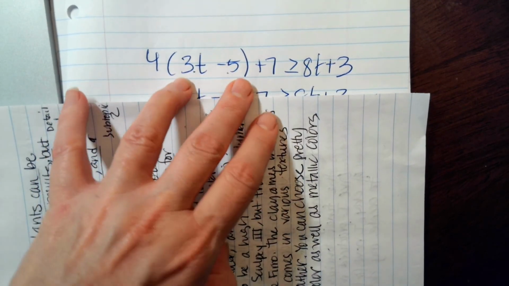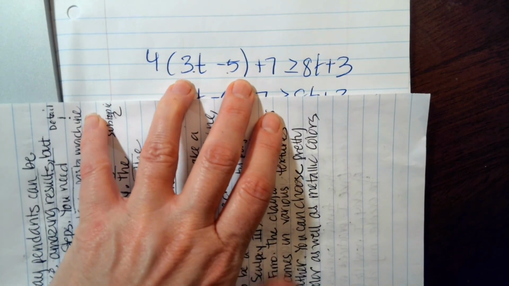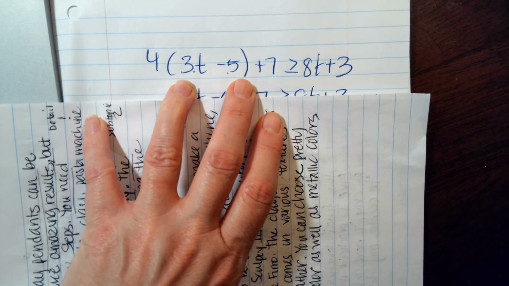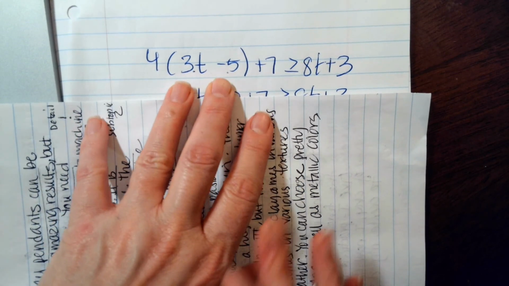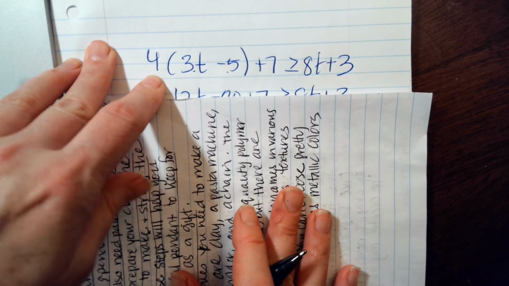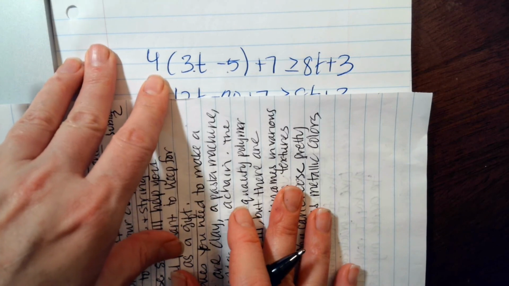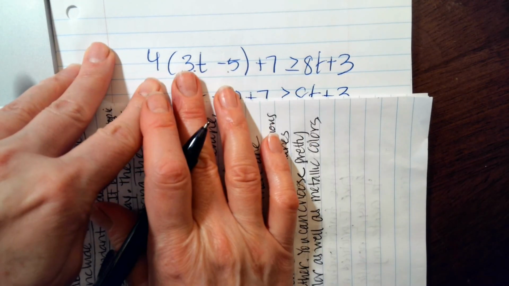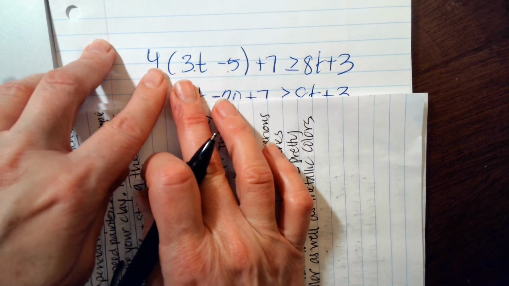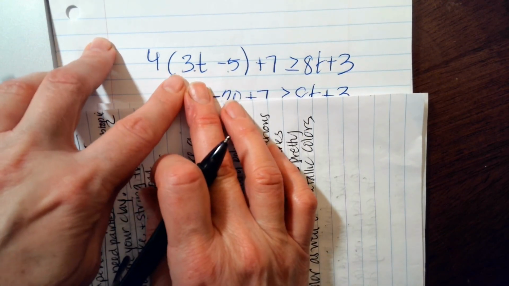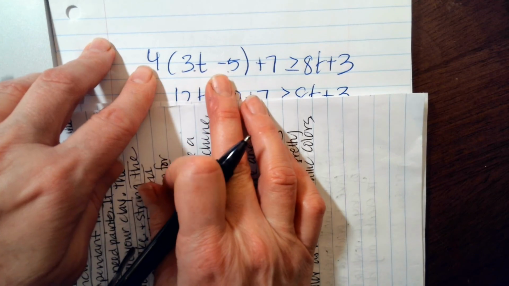4 times 3t minus 5 plus 7 is more than or equal to 8t plus 3. So our first thing we're going to do is we're going to get all of our t's on one side and all of our numbers on the other. So that's our ultimate goal. But first I say, oh wait, I have to distribute this. So I'm going to do that first, knowing that I'm going to get my t's over here and my numbers over here. So the first thing I do is 4 times 3t and 4 times -5.